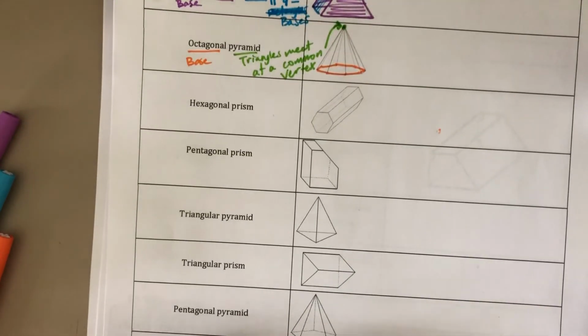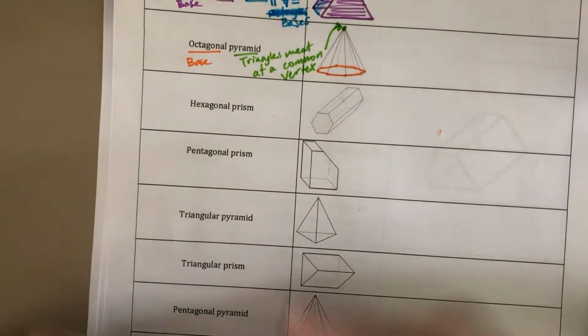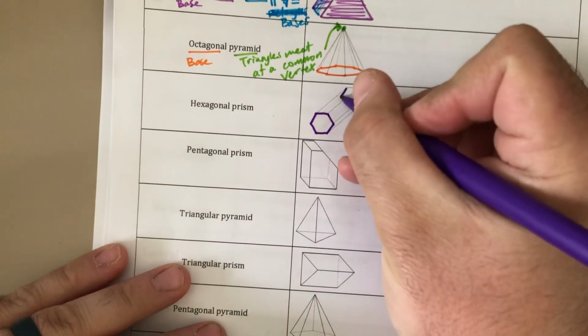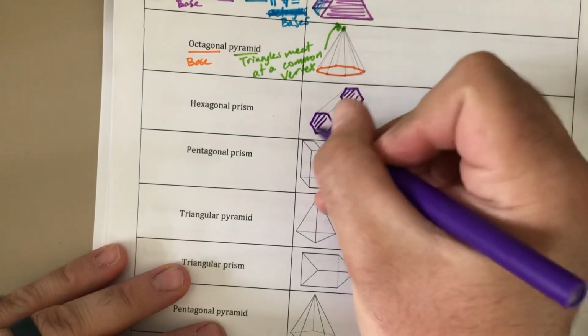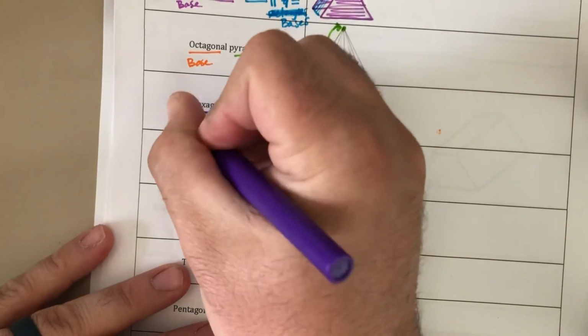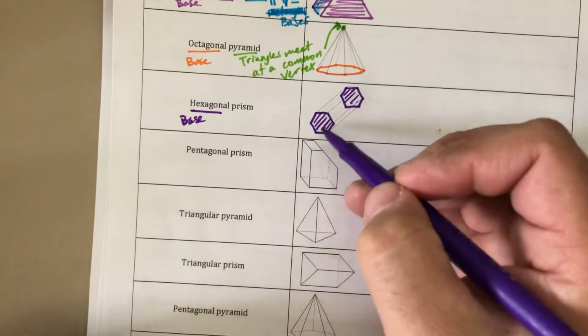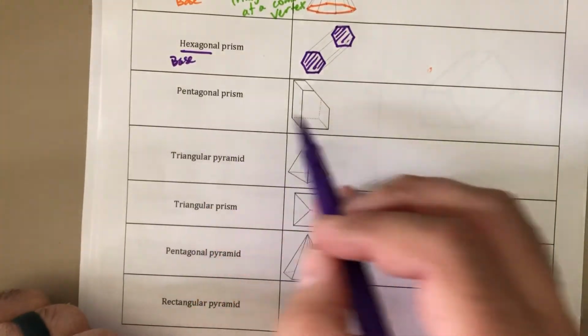So then it's just a matter of recognizing how these look. This is a hexagonal prism because our hexagons are the bases. There's our base, the hexagons. And a prism because they're congruent and parallel, connected by these rectangles. This is a pentagonal prism.